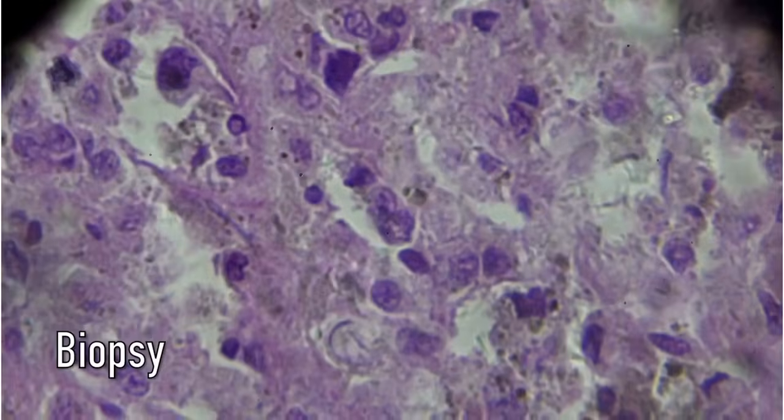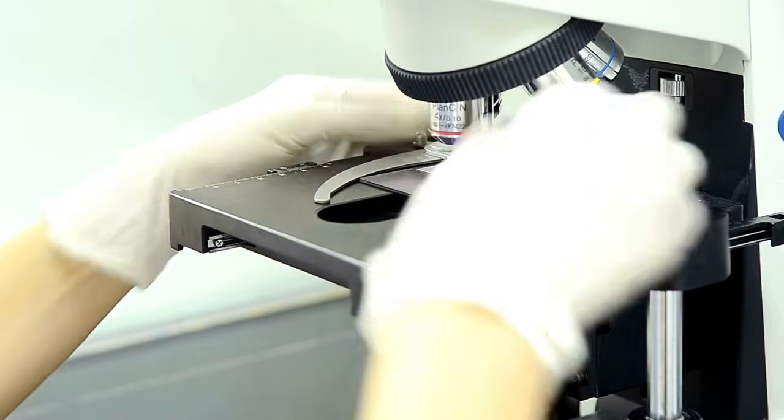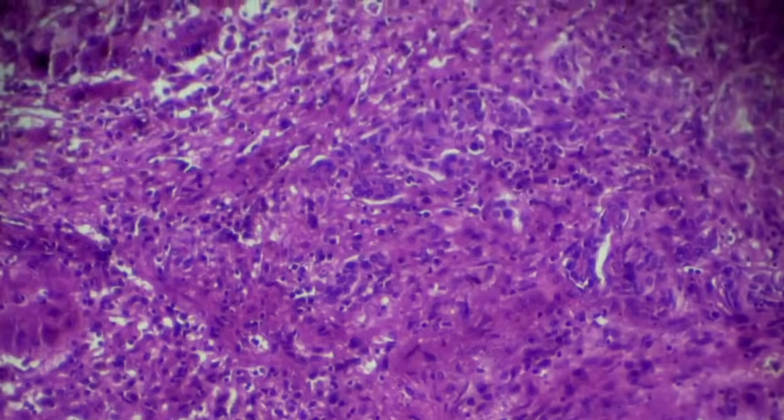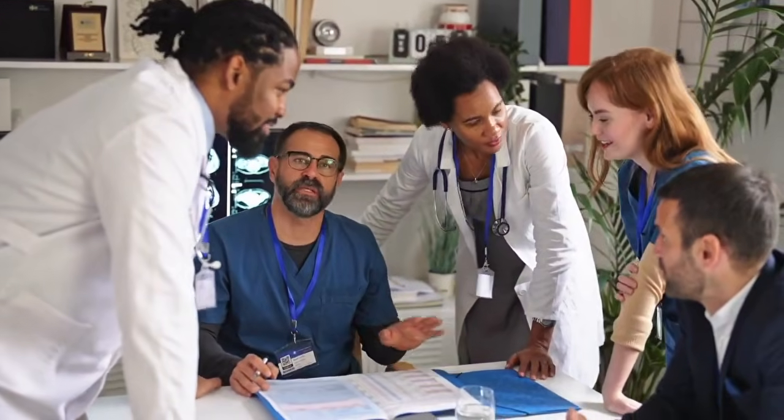A biopsy is a medical procedure involving the removal of a small sample of tissues or cells from a patient's body for examination under a microscope. Biopsies are performed to diagnose the presence of diseases or conditions such as cancer or infections.